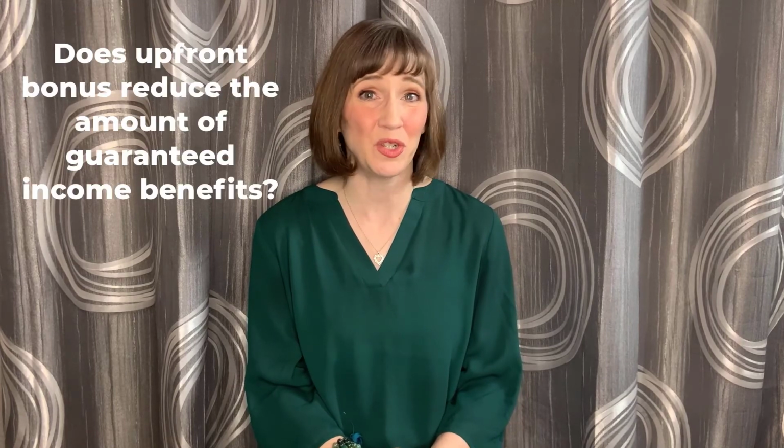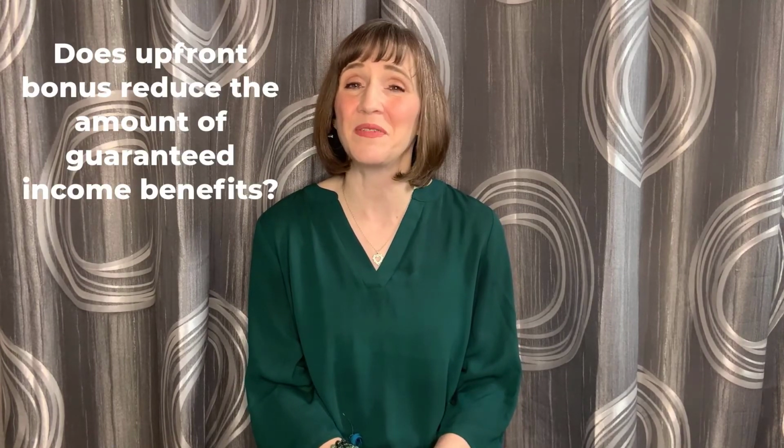If it's those guaranteed income benefits, money that you cannot outlive in your retirement, what if I told you that upfront bonus may actually reduce the amount of guaranteed income benefits that you receive in retirement? So what's more important to you, those guaranteed income benefits or that upfront bonus?